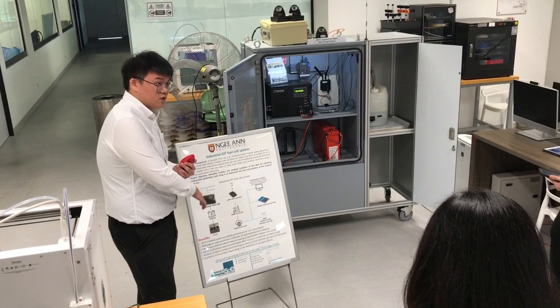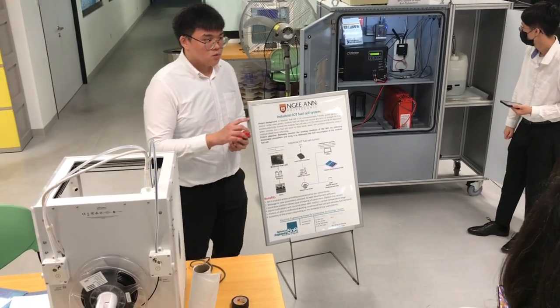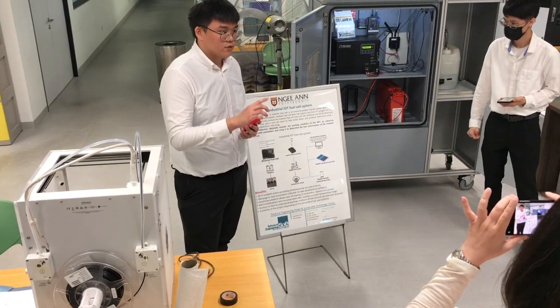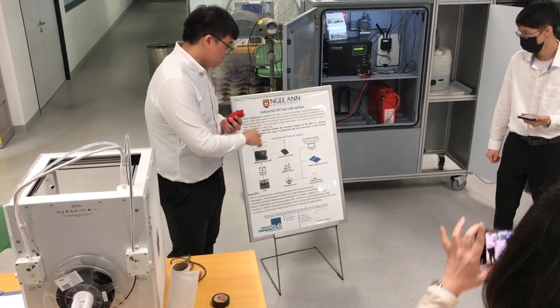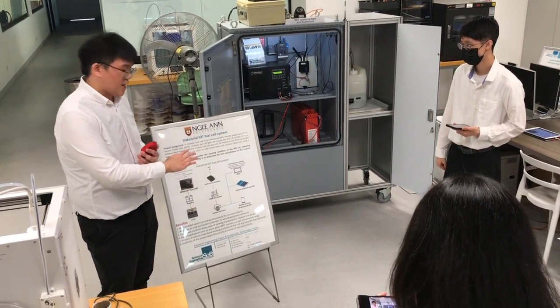So first off, we have the modular fuel cell. As I was talking about just now, it's called the MFC 100. So why is it called the MFC 100? It's because it produces a maximum of 100 watts. So we also have the MFC 200, MFC 300 and above. But however, in this case, we only use the MFC 100.